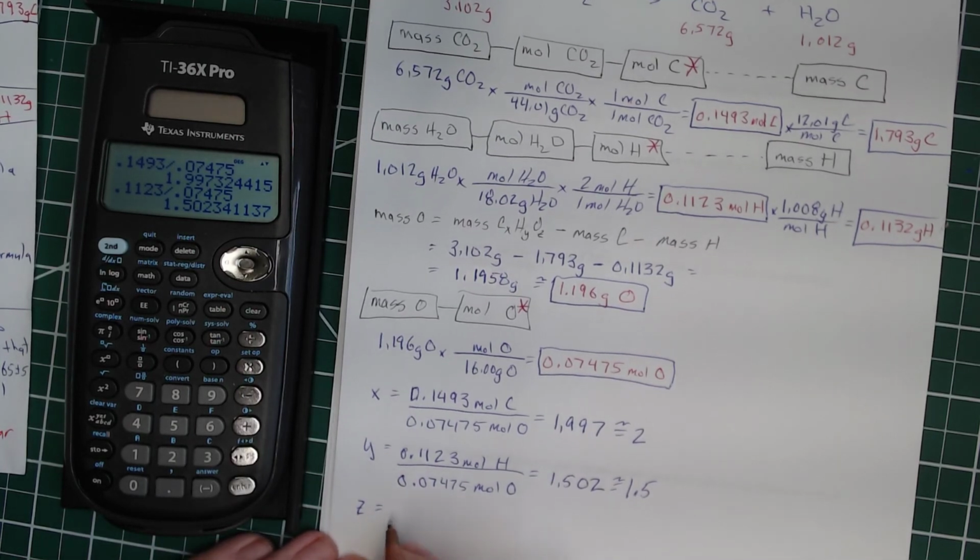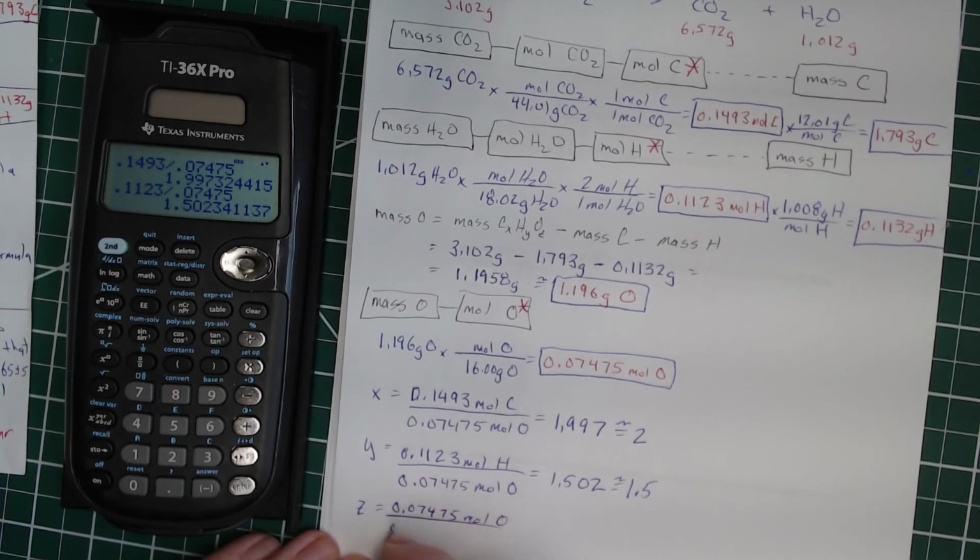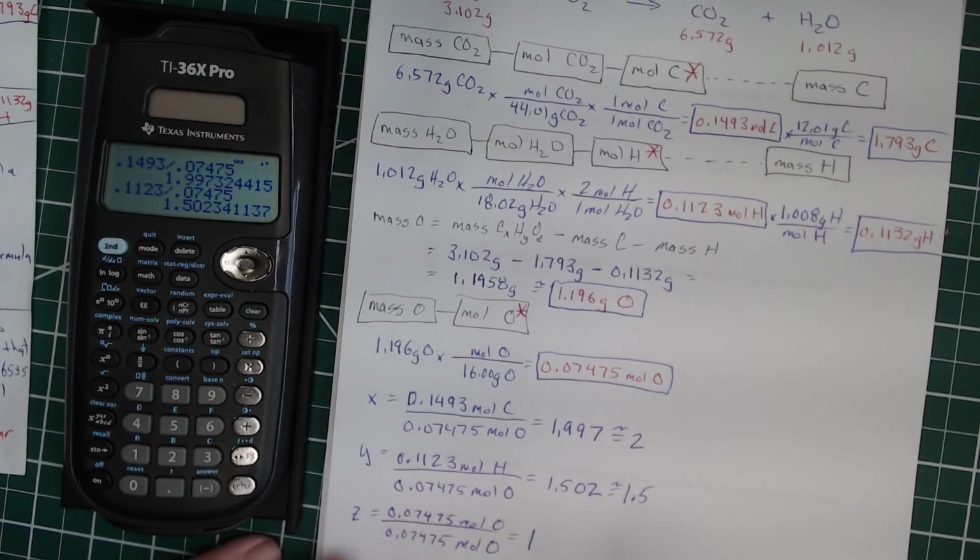All right, and then for the final one, I write this calculation out even though you don't need to put it in your calculator. Moles of oxygen divided by 0.07475 moles of oxygen. And that, of course, comes out to 1.